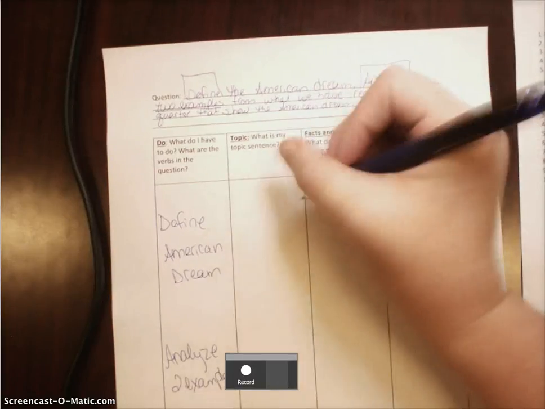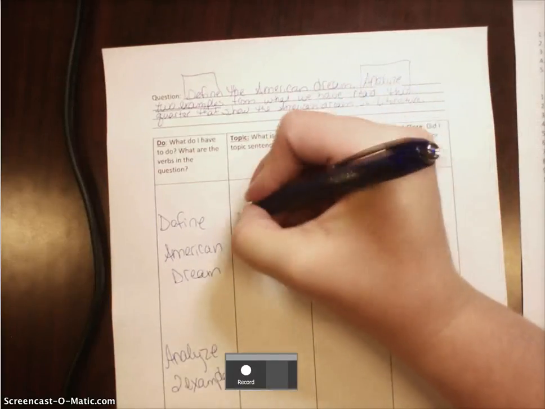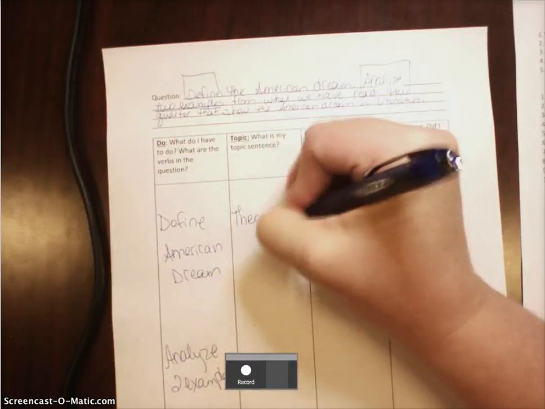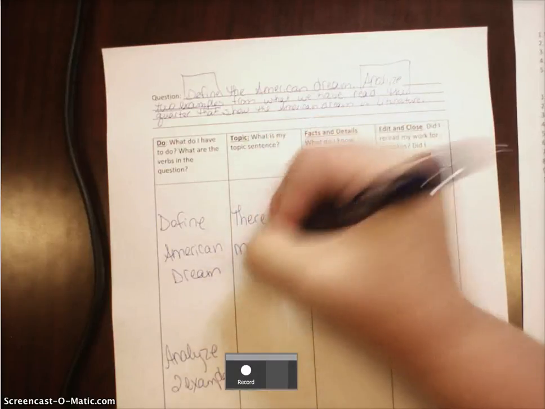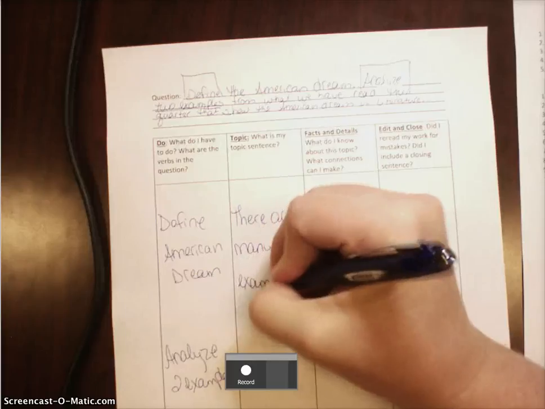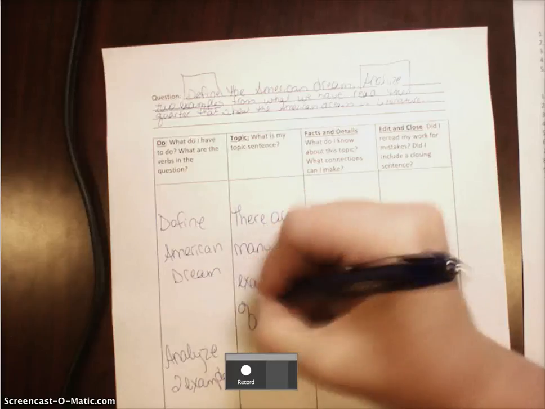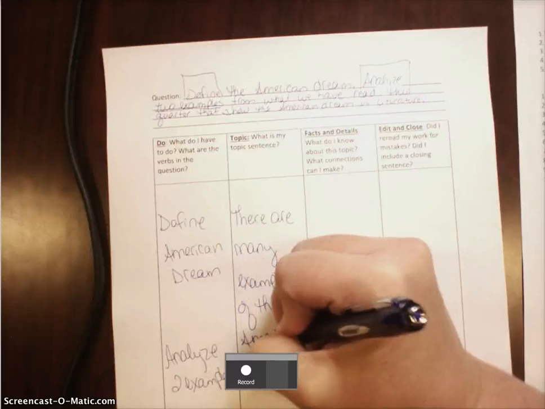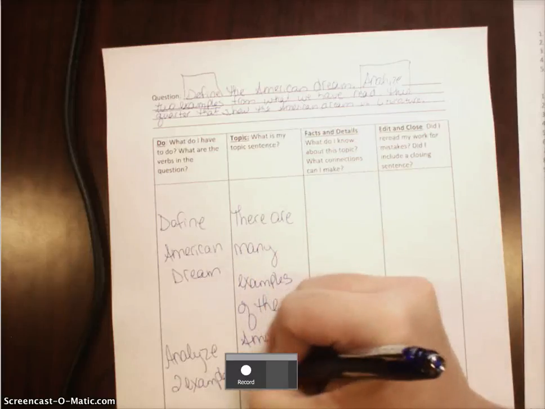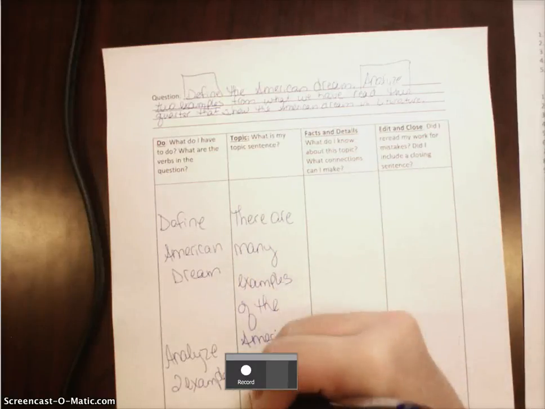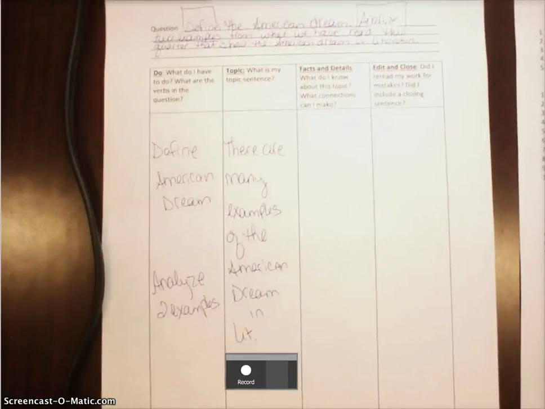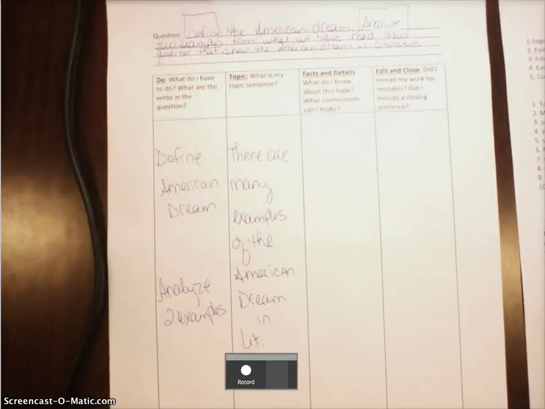So your topic sentence could be, there are many examples of the American dream in literature. It's a good place to start.